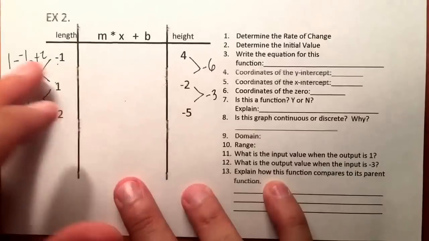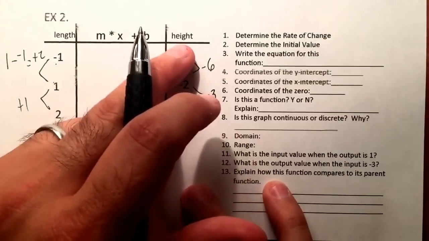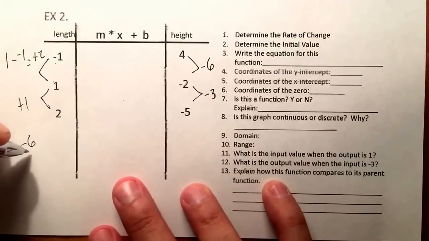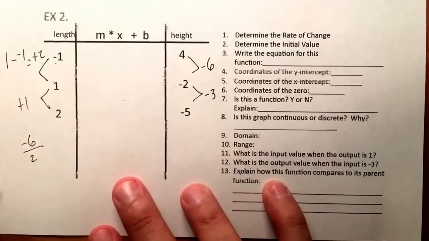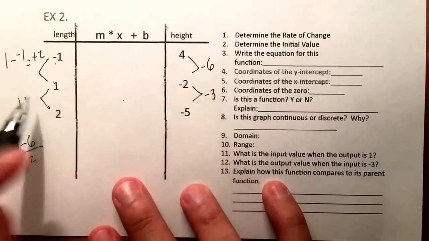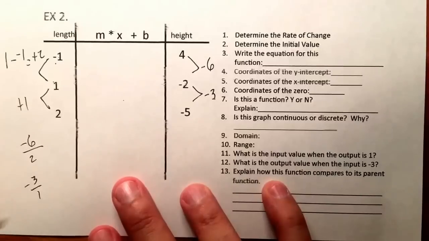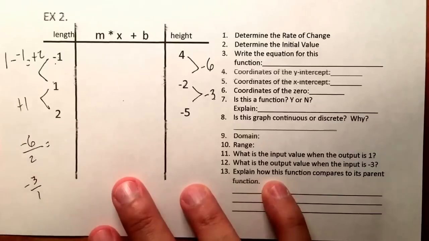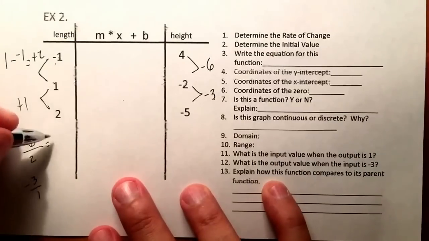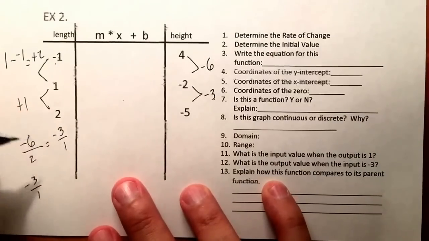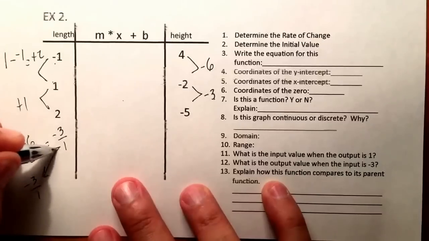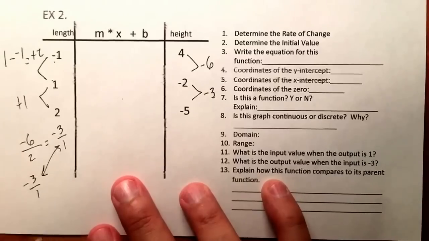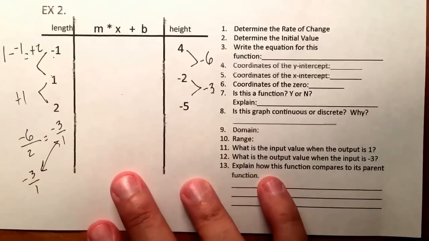If we change in y over change in x, my rise, which is the y, over the run, which is the x, that's going to give me negative 6 over 2. And then this one I have negative 3 over 1. Well, take a look, folks. What's negative 6? How can I reduce this fraction down? I can divide by 2, so that's going to equal negative 3 over 1. Oh, take a look. These are the same. Therefore, this is in fact a line, and this is in fact my rate of change.